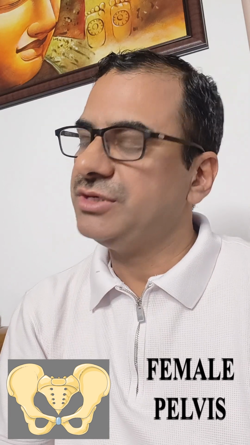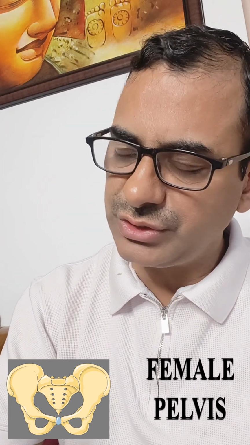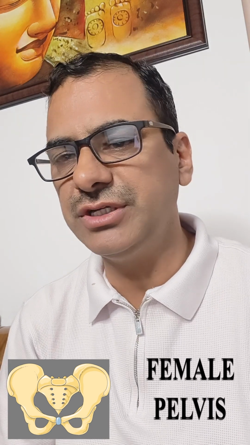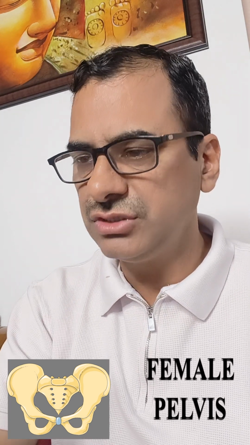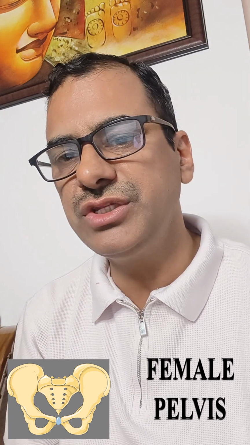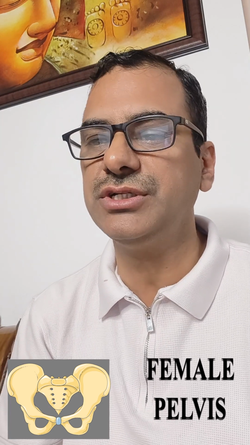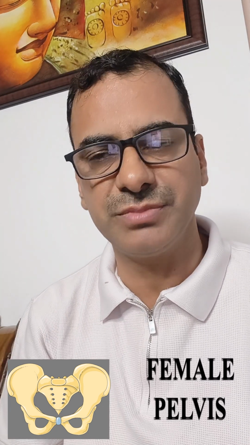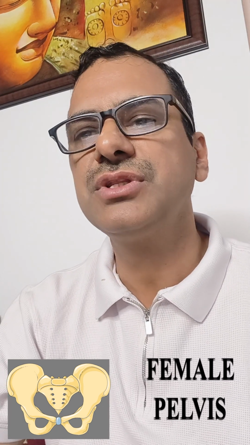Three conjugate diameters can be measured when we discuss the AP or antero-posterior diameter. There will be three diameters. One is the anatomical conjugate, which averages 12 centimeter and is measured from the sacral promontory to the uppermost point of symphysis pubis.